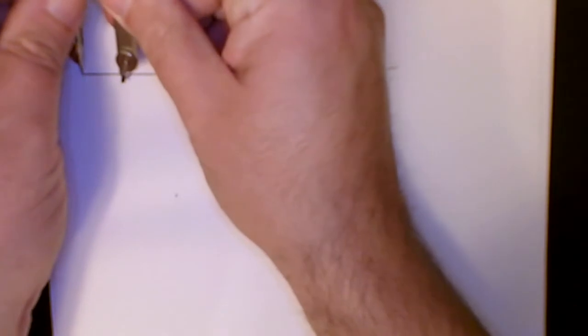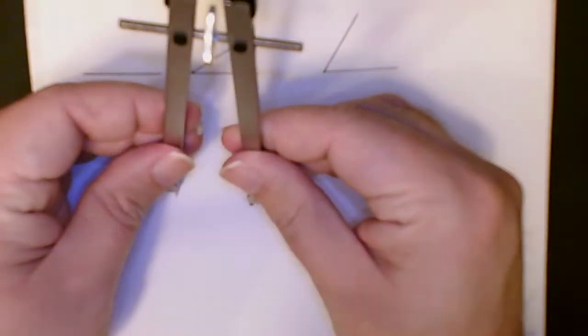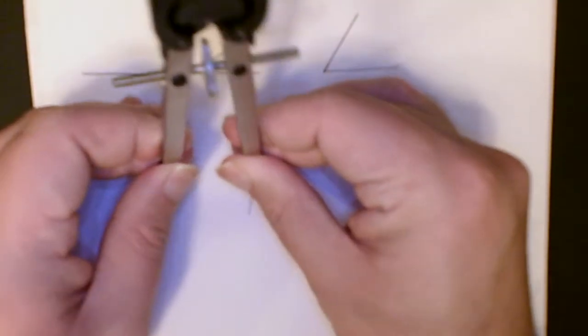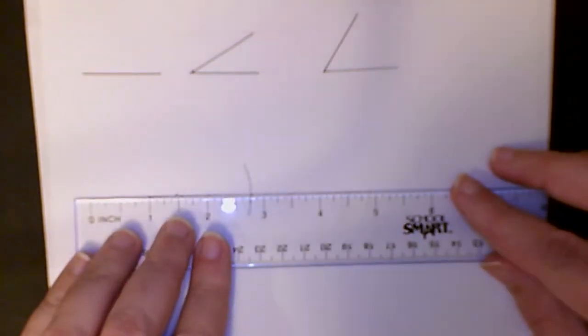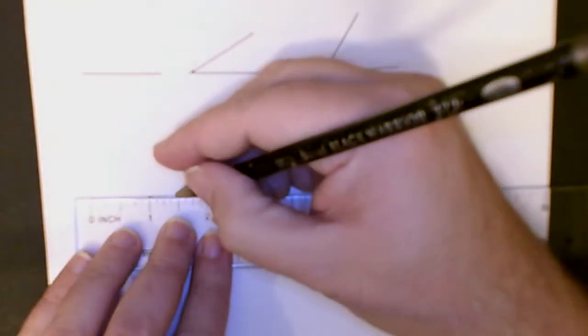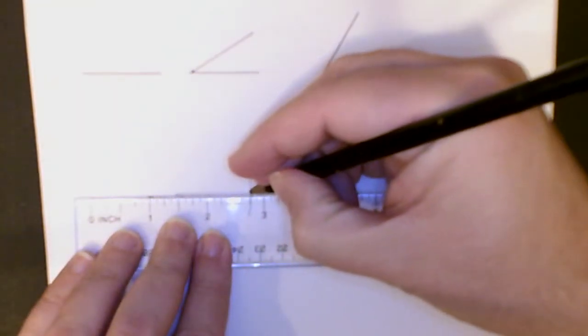Then we measure the line segment with the compass. And we make an arc. And we connect.